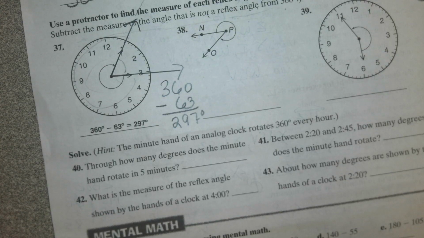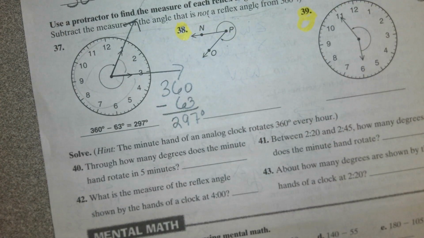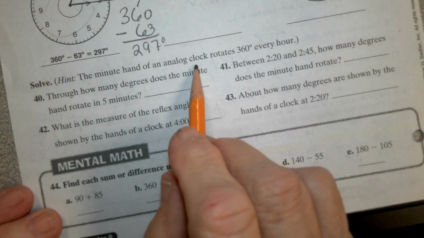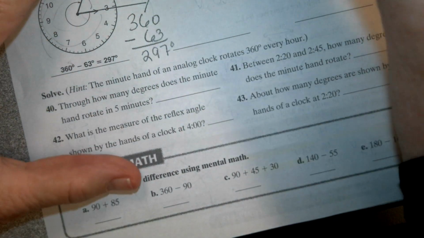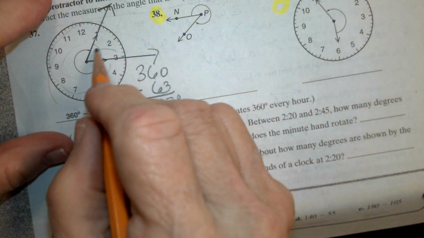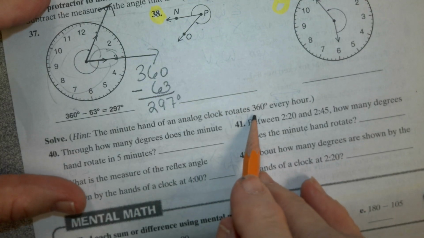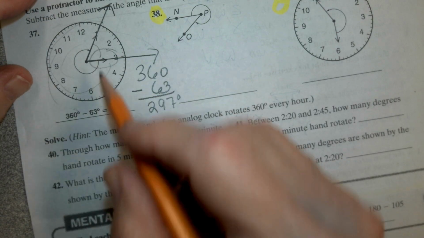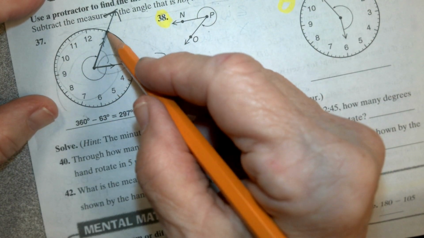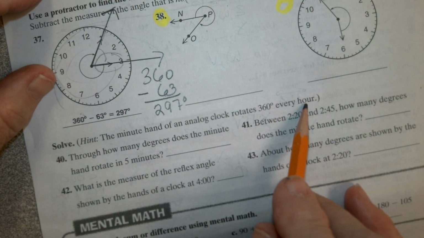Okay, so your job is to do this one, the minute hand of a clock. When it rotates, it goes around. The minute hand is the shorter one. It moves 360 degrees every hour. No, that's not the minute hand. The middle hand is the longer one. Yeah, that tells us the hour. This is the minute hand, the longer one. It goes around 360 degrees every hour.